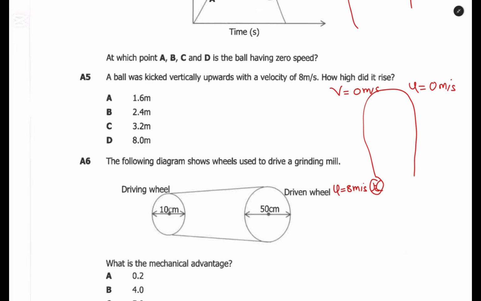So we are looking at gravity. Now, when you kick something upward, there's acceleration. Acceleration is negative this side. So for acceleration, we can pick 10 meters per second squared, but you can also use 9.8 meters per second squared. But one thing you should know is that it is negative when going up, because you are going against gravity.